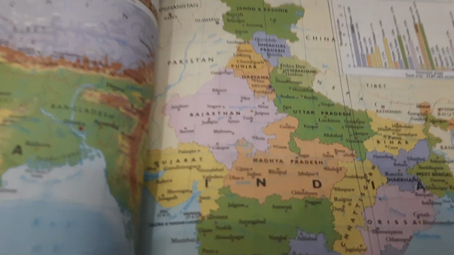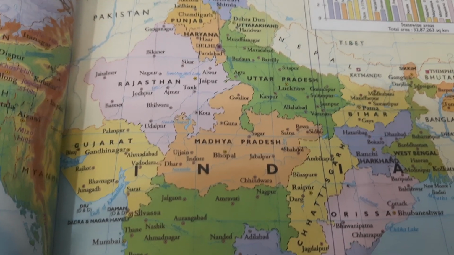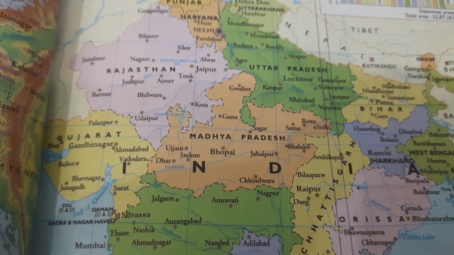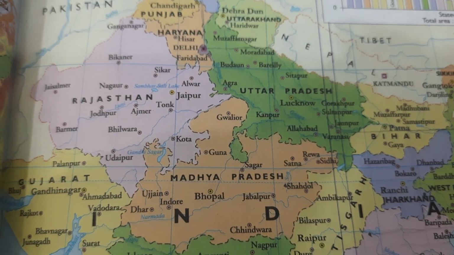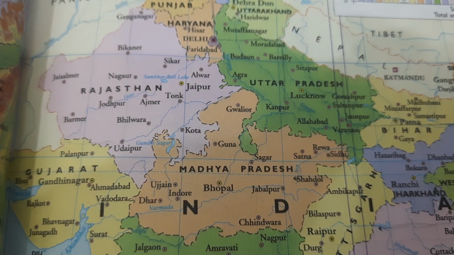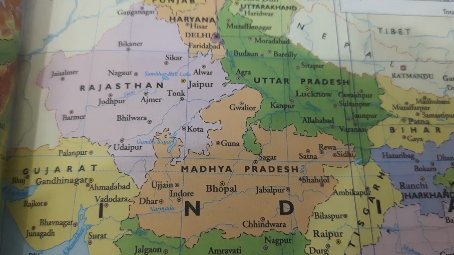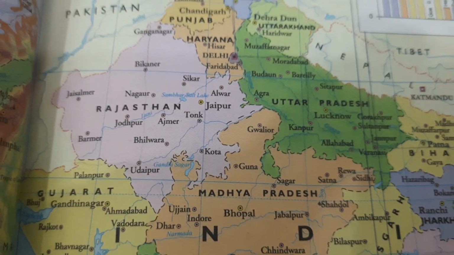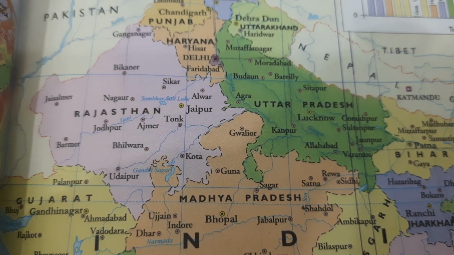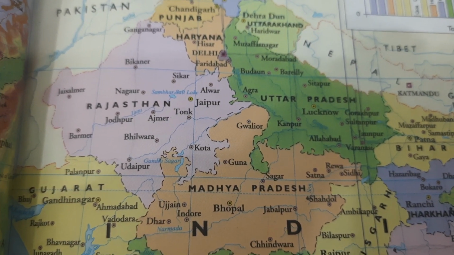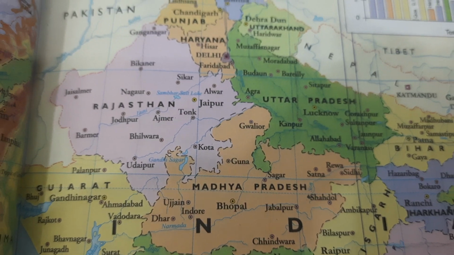If I want to locate very small cities like Barabanki and all, you will not be able to see them in the map of Uttar Pradesh. Only the major cities, Lucknow, Kanpur, Allahabad, Varanasi, Gorakhpur, Agra, these are the very important cities of Uttar Pradesh that have been marked over here. But there are so many smaller cities that have not been shown.